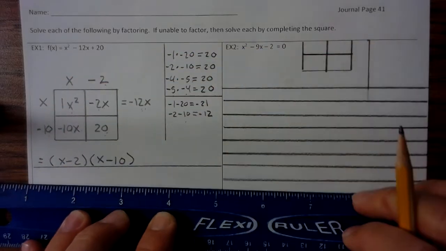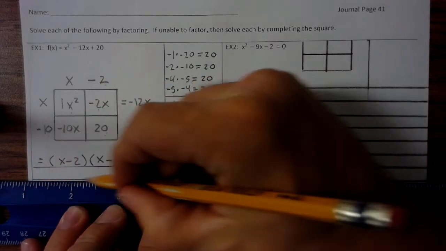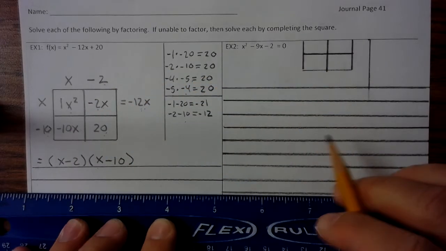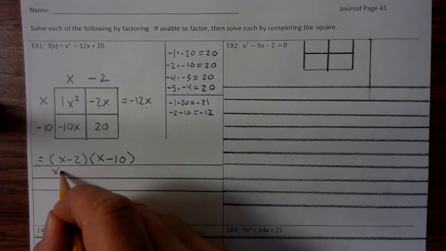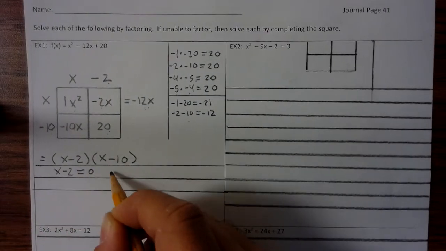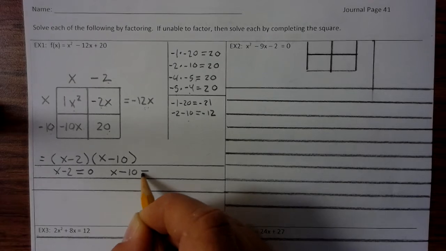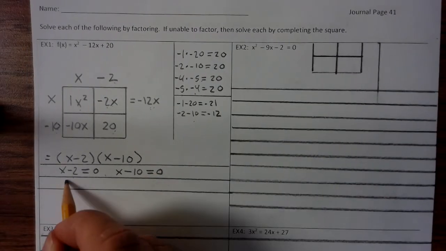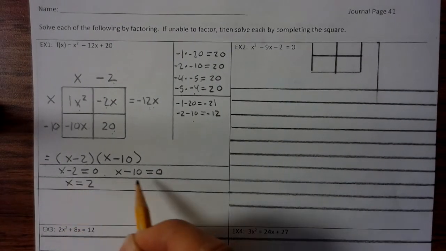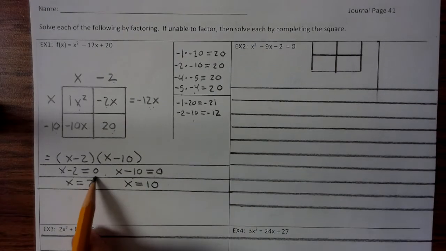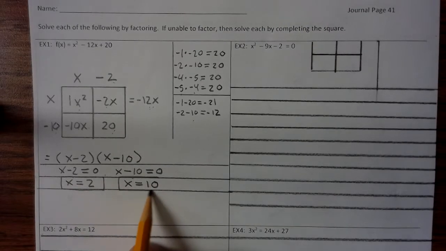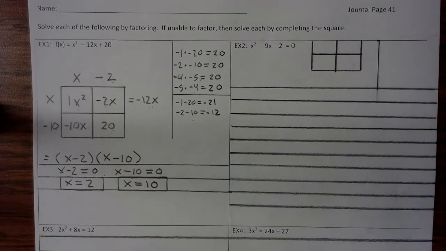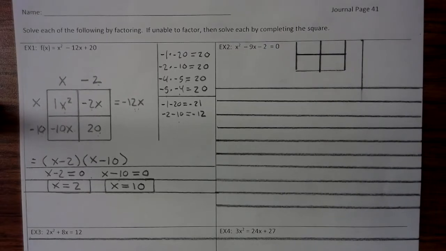Now, it says to solve, so we need to set each of these equal to 0 and solve for x. So x minus 2 equal to 0, x minus 10 equal to 0. Well, we add 2 to both sides, so x equals 2, and add 10 to both sides, x equals 10. Okay. All right, example 2.